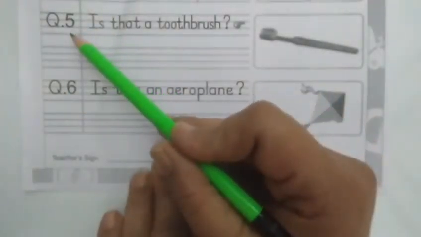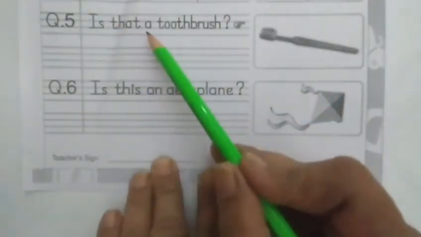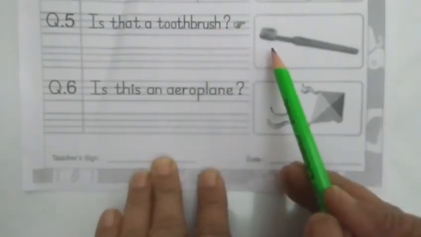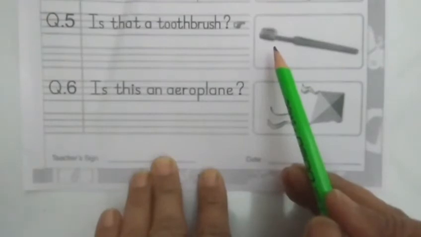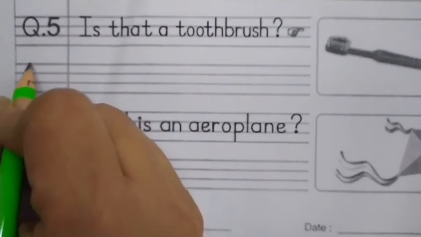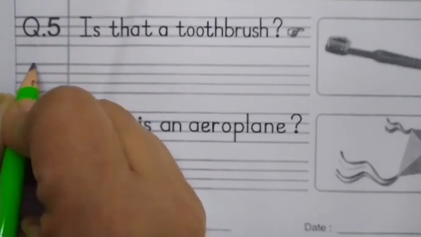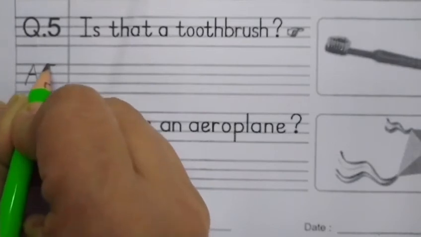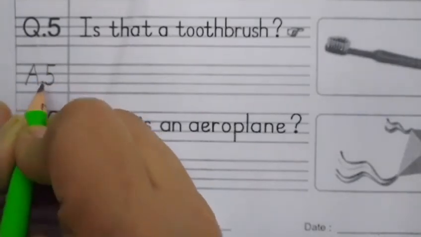Now, question 5. Is that a toothbrush? What will be the answer? Yes, that is a toothbrush. In the margin, capital A dot 5.